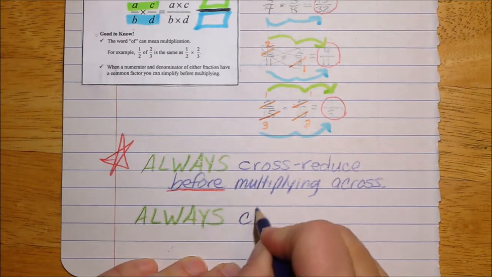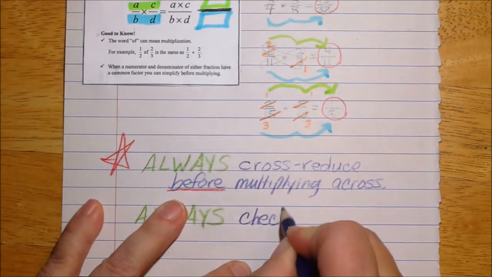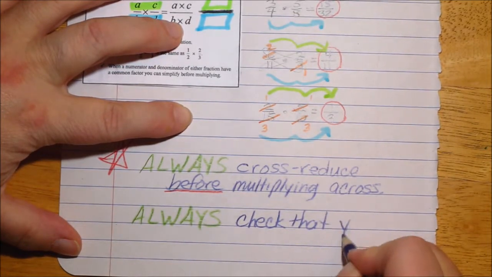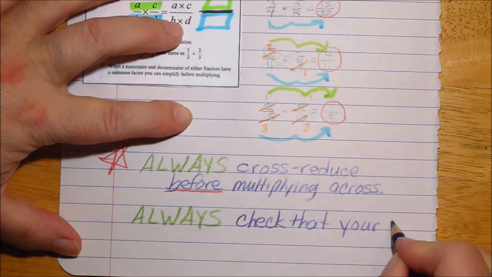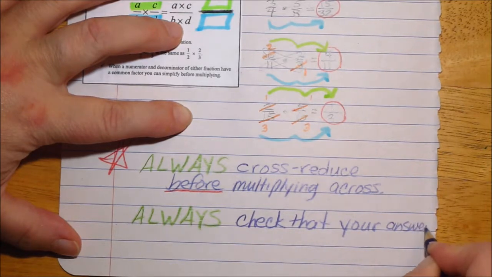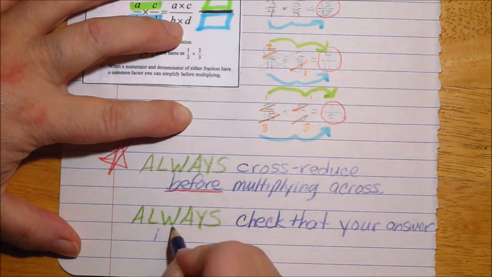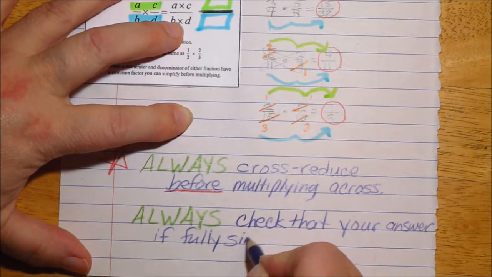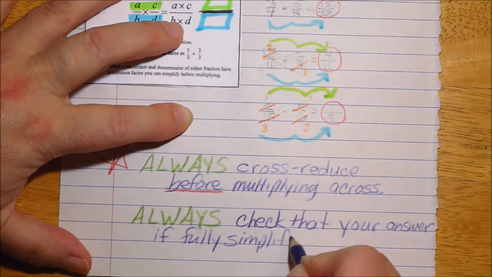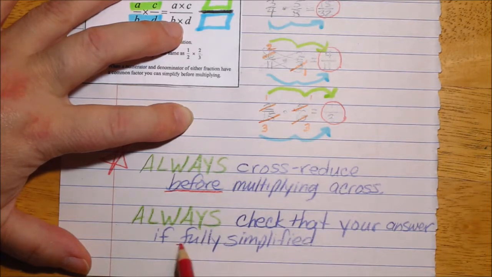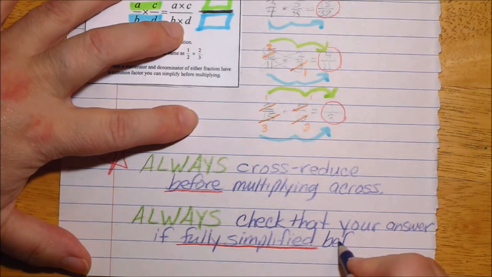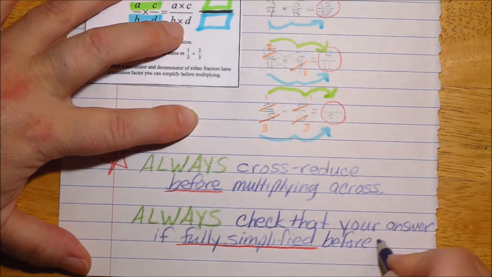All right, always check that your answer is fully simplified. Fully simplified. I'm going to underline that in red. Fully simplified before you decide you're done.